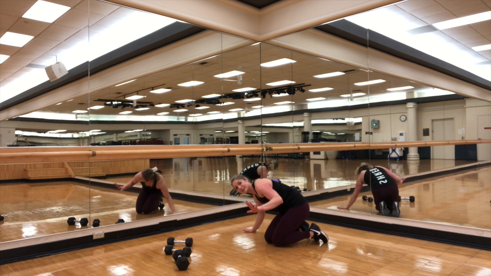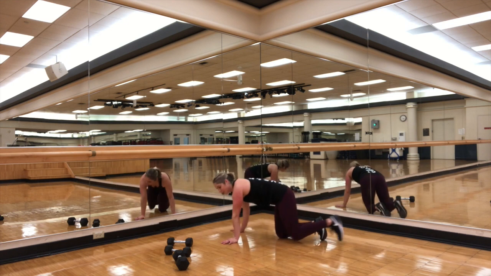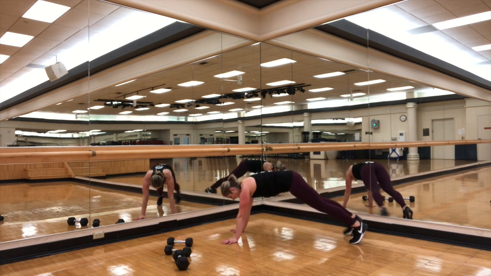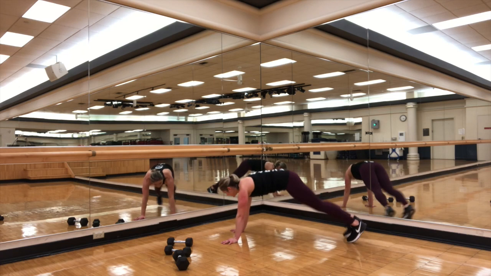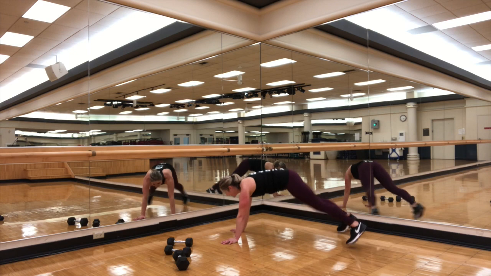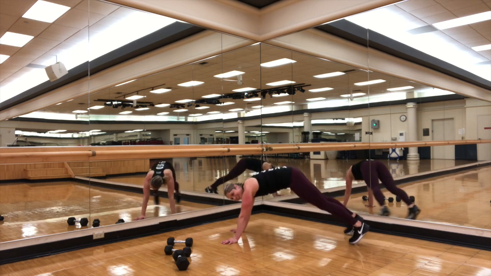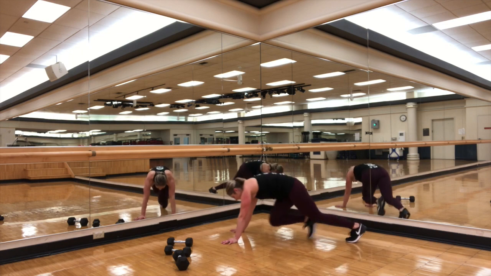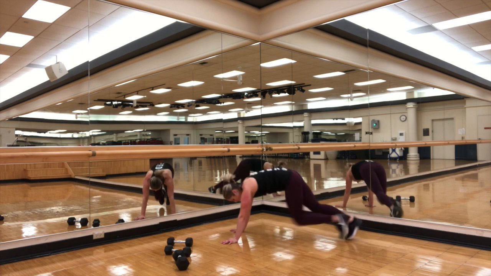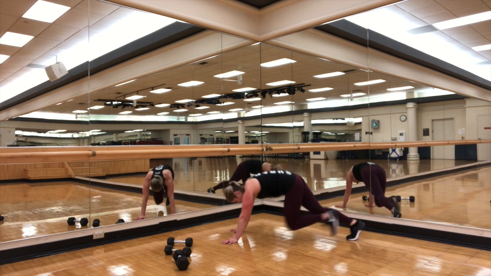I know sometimes my classes get bored of those mountain climbers, so I'll give them options here to tap those feet out or jack the feet out. But that again starts to go into high intensity interval territory, so be careful. They should try to keep moving, keep going. Come on, come on. Last 20 seconds.